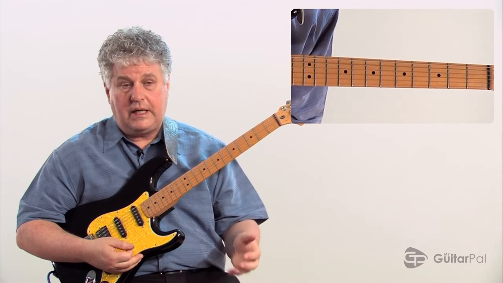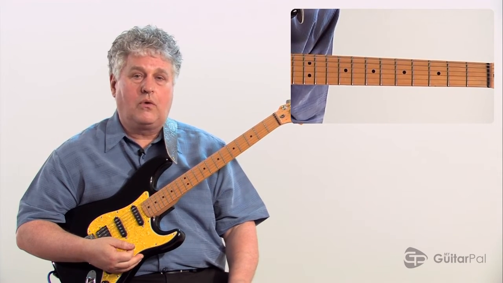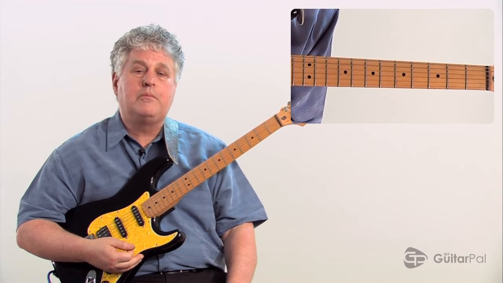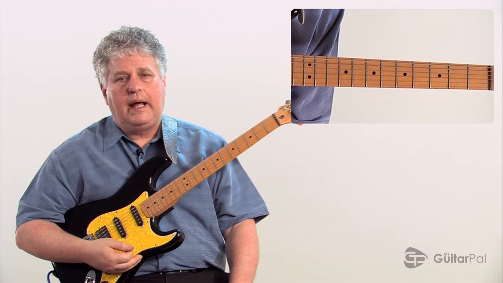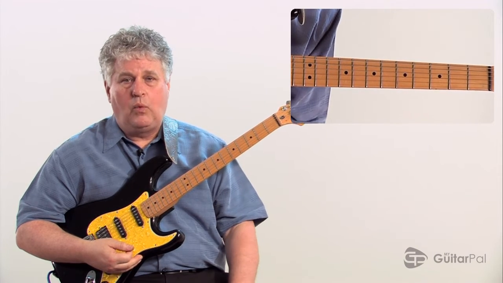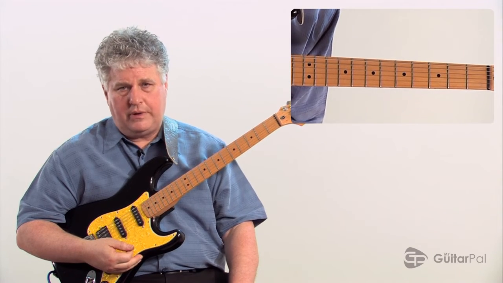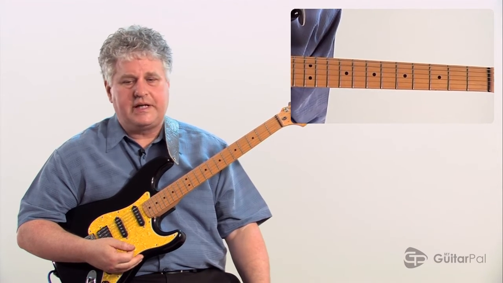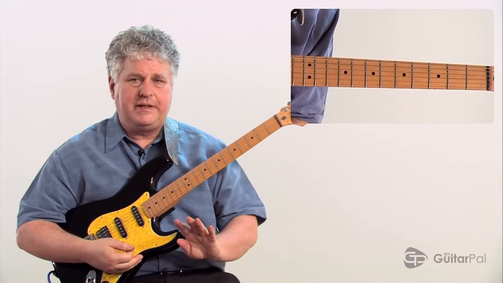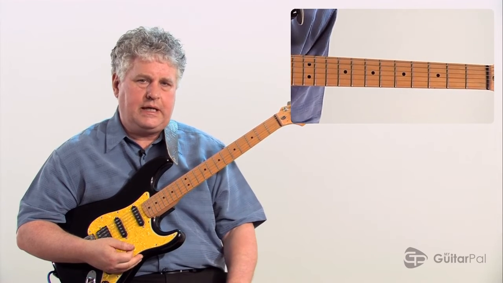If we're in a major key, we're always going to have the chords major, minor, minor, major, major, minor, diminished, and major. And it doesn't matter what key we're in. 1 chord major, 2 chord minor, 3 chord minor, 4 chord major, 5 chord major, 6 chord minor, 7 chord diminished. That's going to be the same in every single major key.